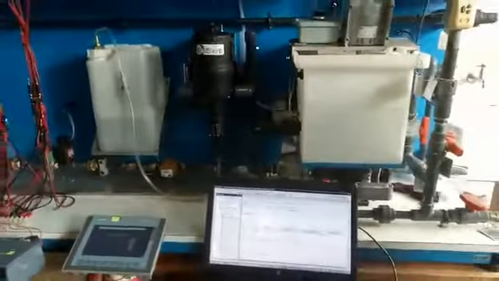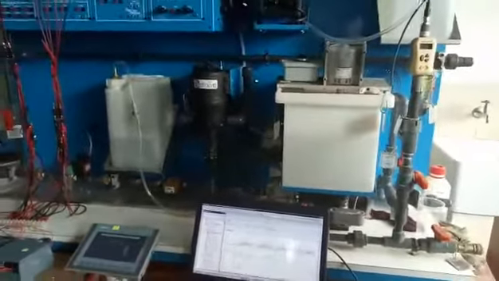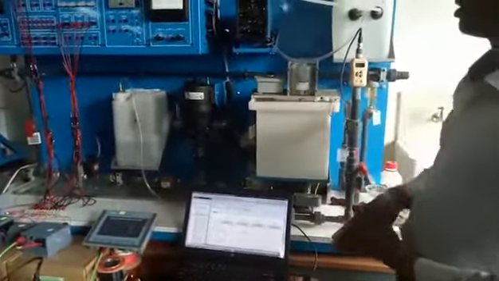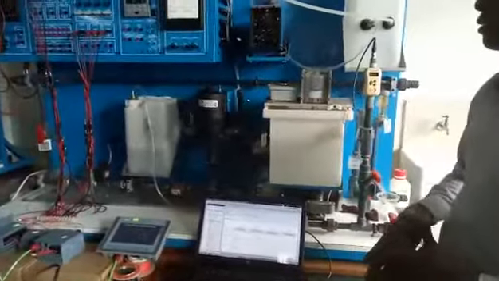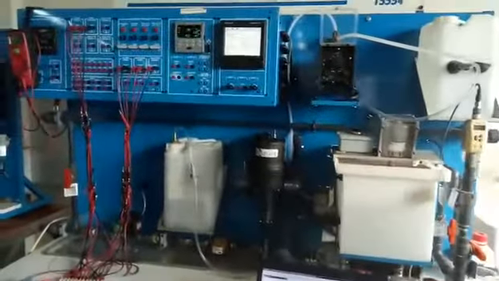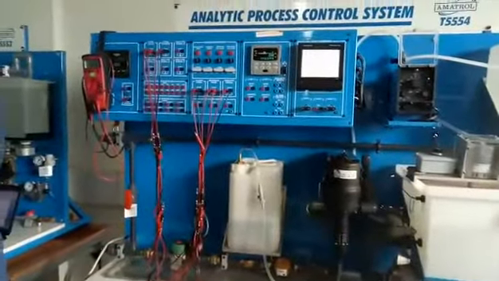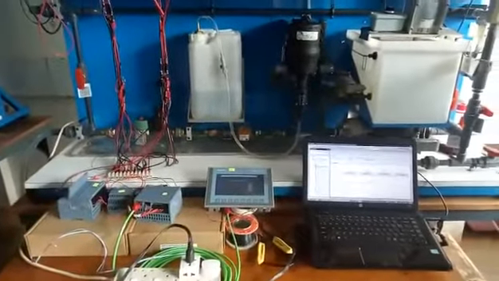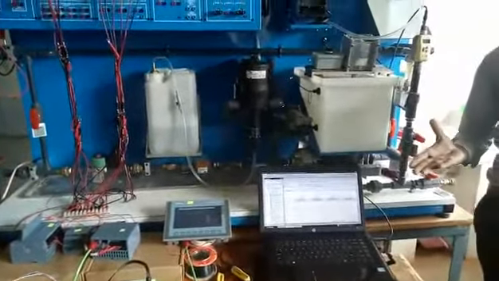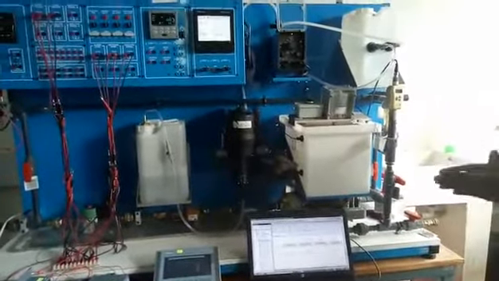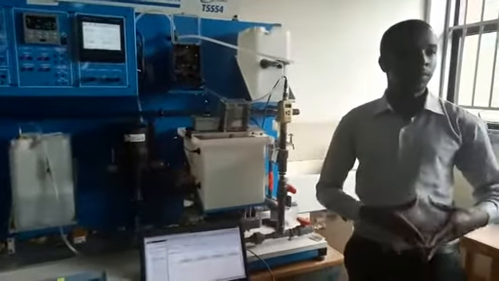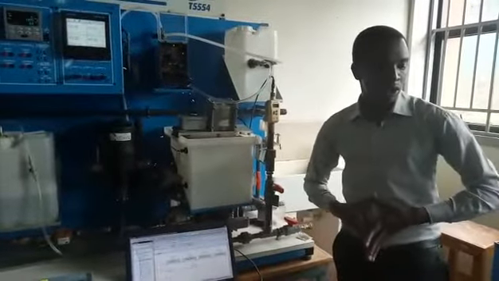So basically, the function of this analytic process control system is to control the pH of the solution by using a PID controller to maintain a desired pH level by mixing the lower pH solution and the higher pH solution together. This team had a task to do in this analytic process control station, and I'll introduce my member Maximilian Mwenda to take us through the task.